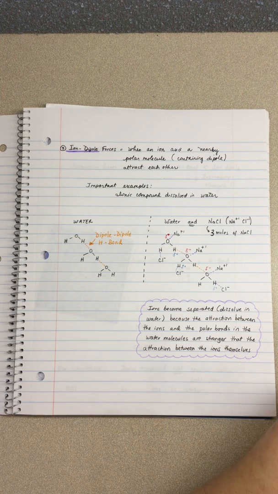If you have something like AgCl, silver chloride is not soluble in water because the attraction between silver and chloride is stronger than the attraction that silver will have with the oxygen in your water molecule, or the chloride with the hydrogen in your water molecule.